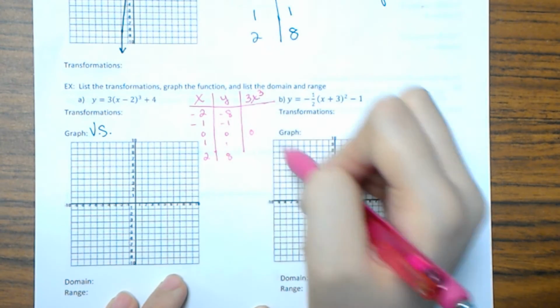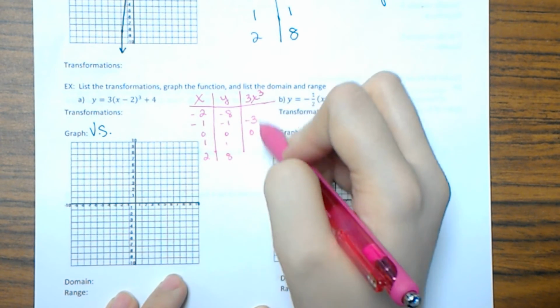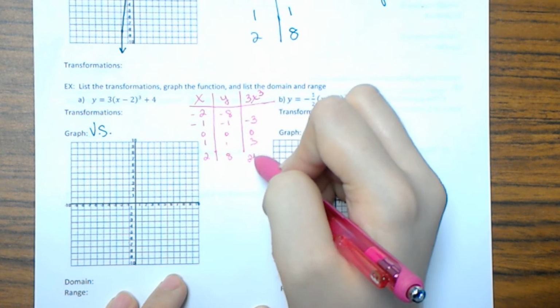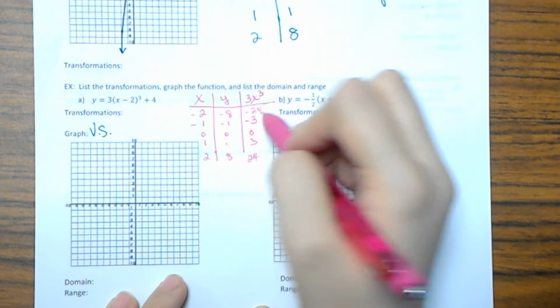So 0 times 3 is still 0, negative 1 times 3 is negative 3, 1 times 3 is 3, 8 times 3 is 24, and then negative 8 times 3 is negative 24.